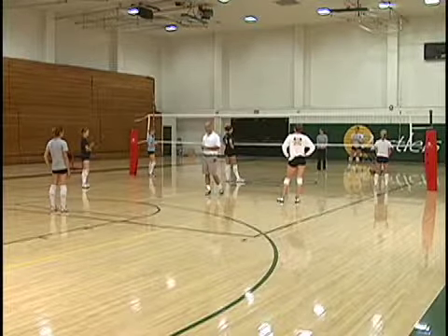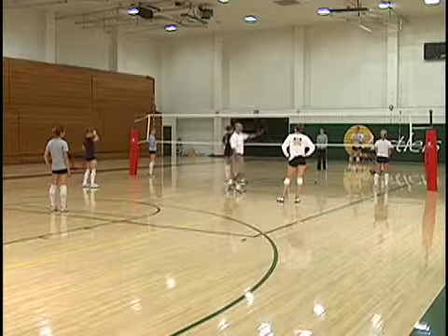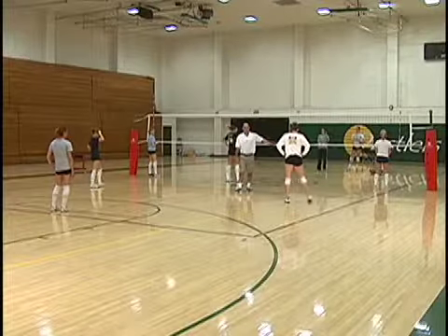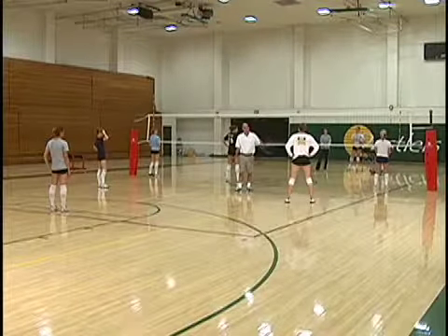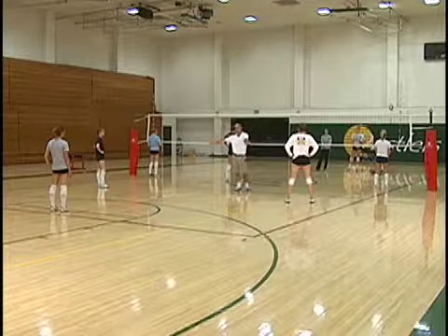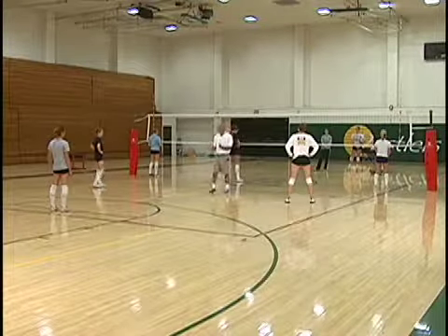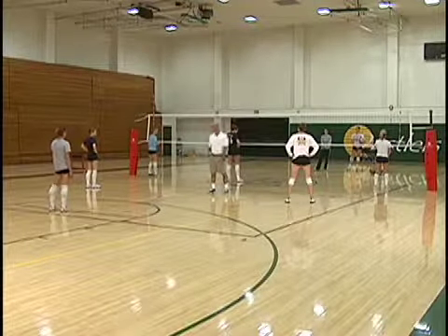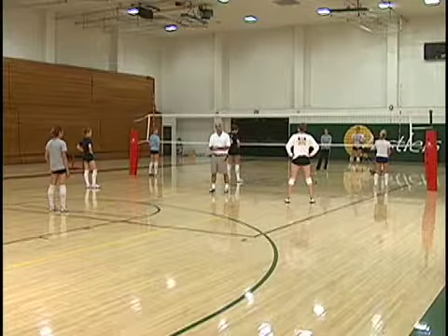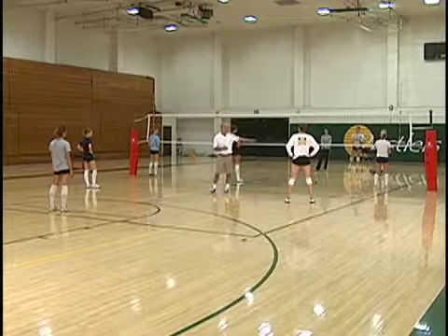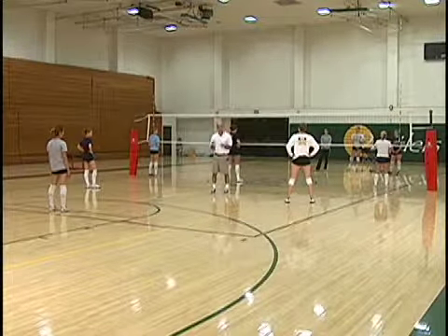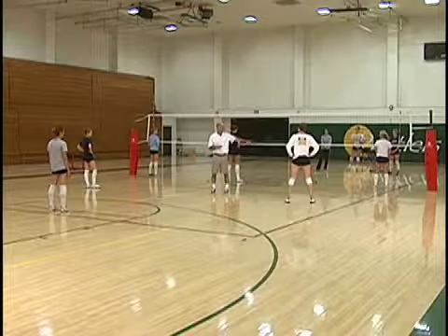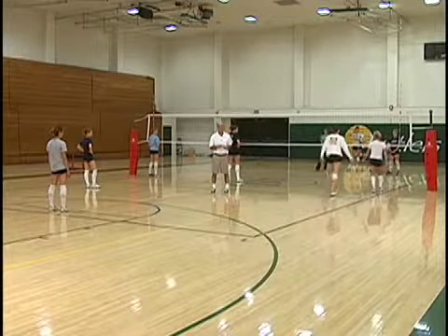In a down ball defense, our front row does not block. Our defense, our back row is going to move in. Our front row comes off a bit, and we're ready to dig the ball up in the air without a block. Of the 3 rotations, the most difficult is going to be when the setter is in the back row. So we're going to switch these 2 back here.